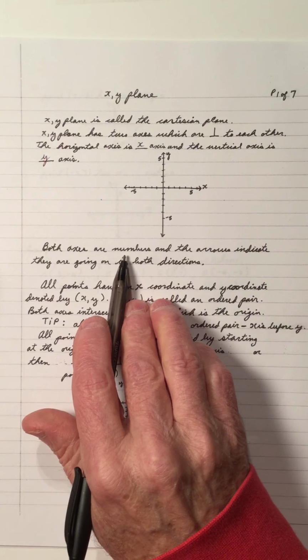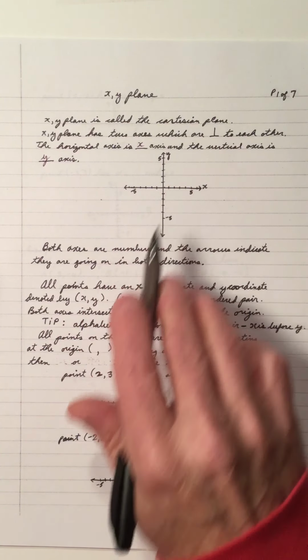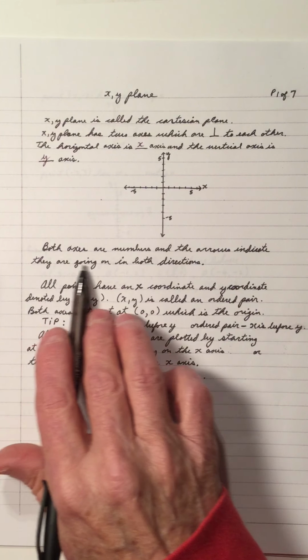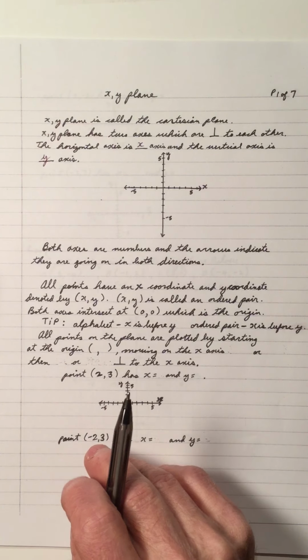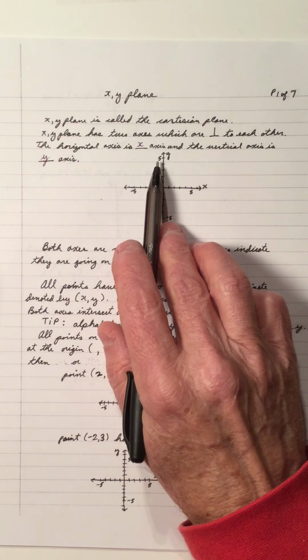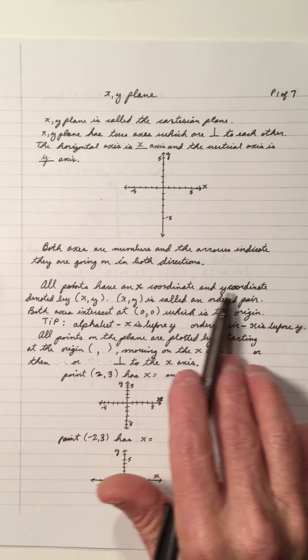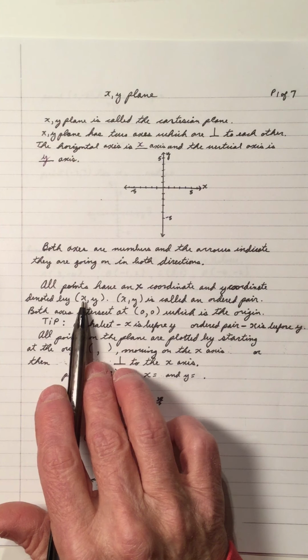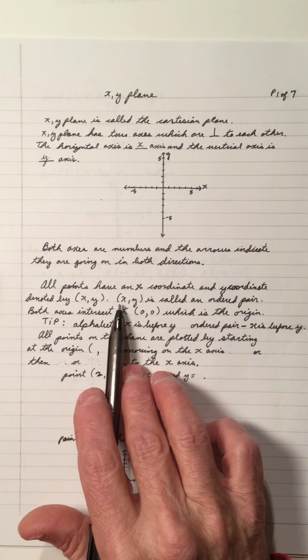Both axes are numbered, as you can see, 5 to -5, up and down, and arrows indicate they are going on in both directions. The arrows on the end are not supposed to continue them on. But notice they're marked, intersecting. All the points have an X coordinate and a Y coordinate, denoted by (x, y). The (x, y) is called an ordered pair.